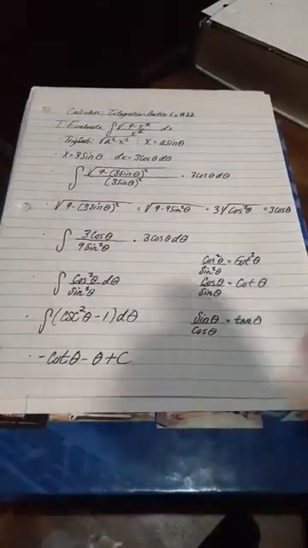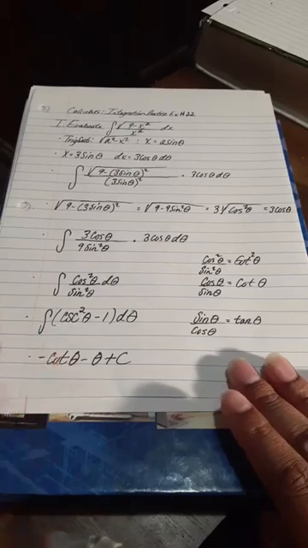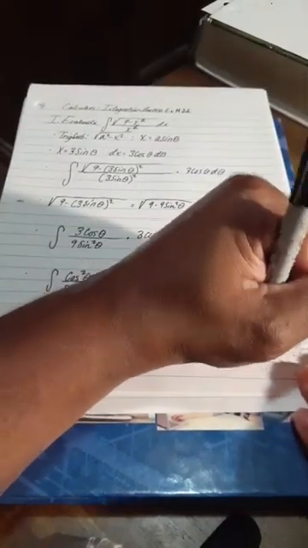Okay, so the next thing that we do for the trig substitution, remember we need to find negative cotangent theta. So this is where the trigonometry comes in. So remember that for our substitution, x was equal to 3 sine theta. So that means that sine theta is equal to x over 3.